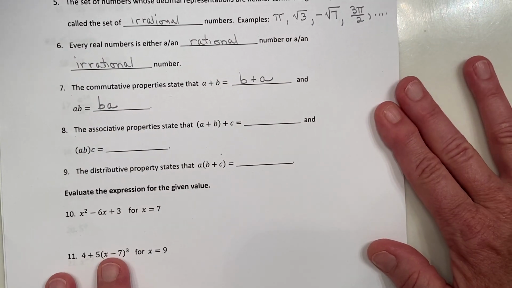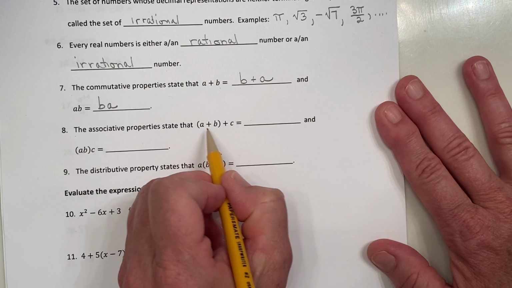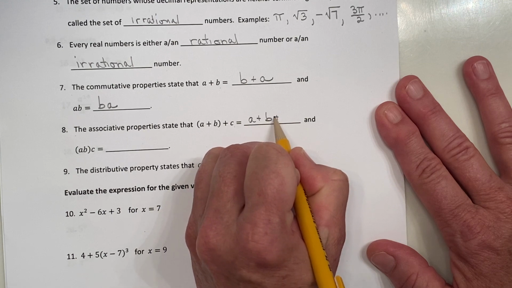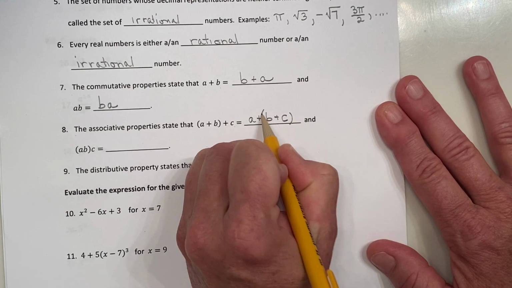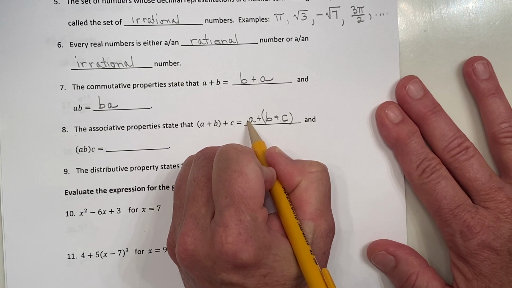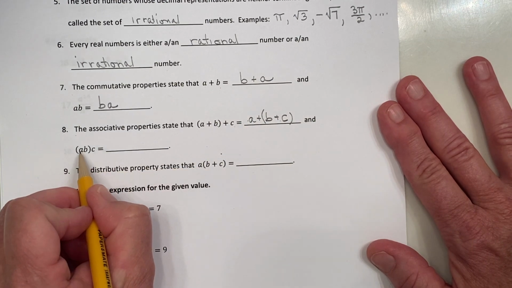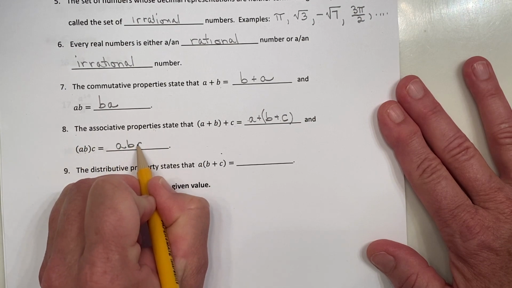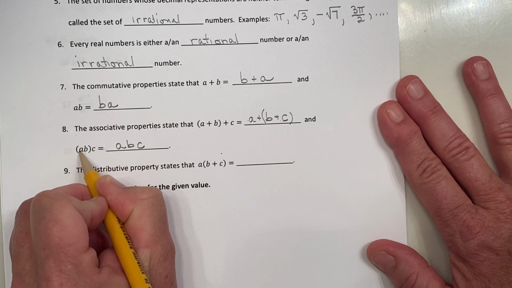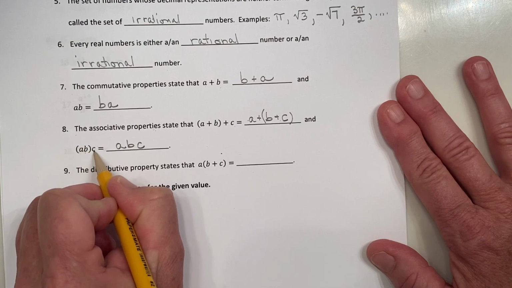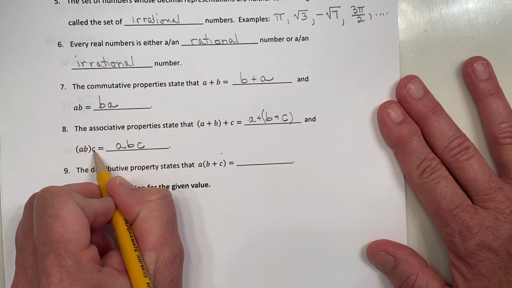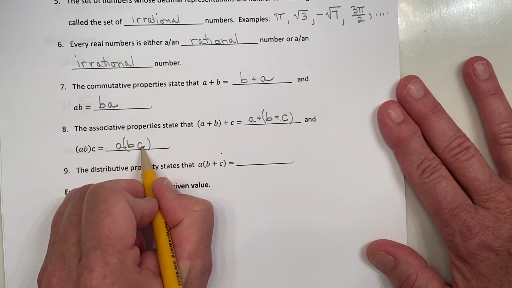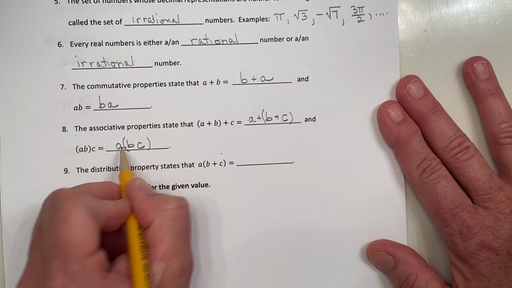The associative properties state that when you group numbers to add, if you add two numbers together first and add it to a third number, that would be the same as if you added these last two numbers together, took that sum and added it to the first number. For multiplying, the associative property is similar. If I multiplied two numbers A and B together first and took that product and multiplied it by another number, I would get the same answer as if I were to multiply the second and third numbers together and then take that answer and multiply it by the first number.